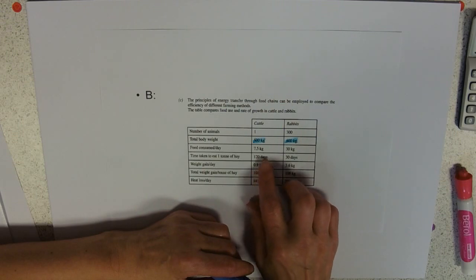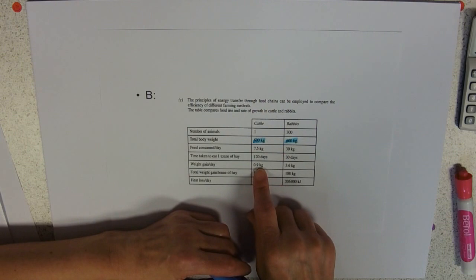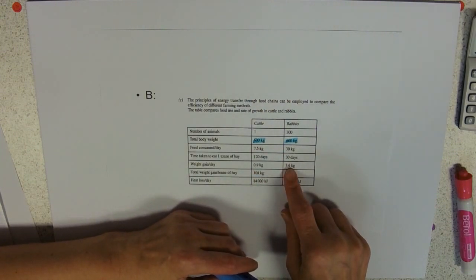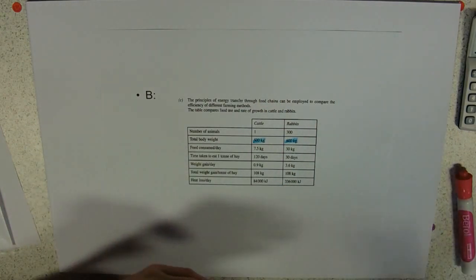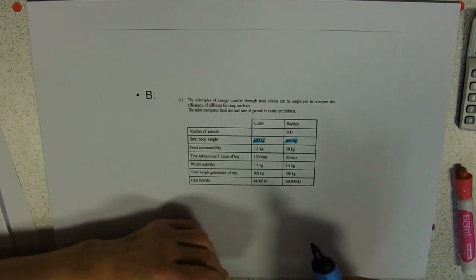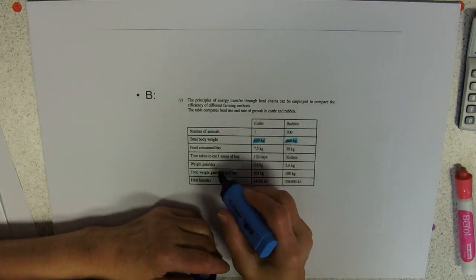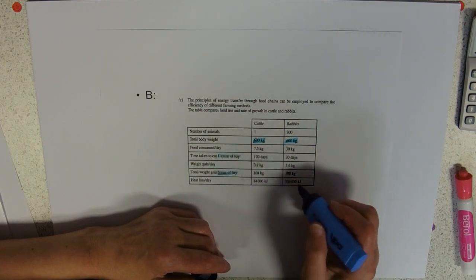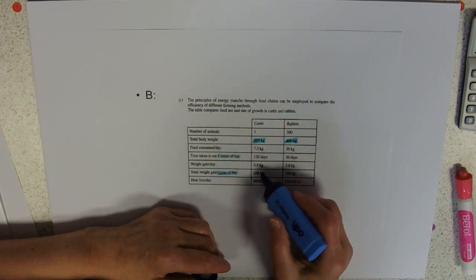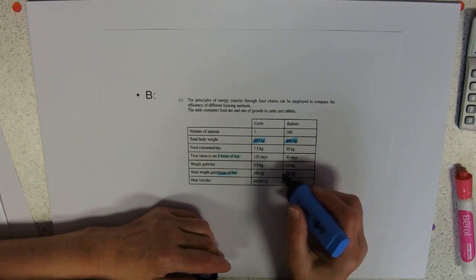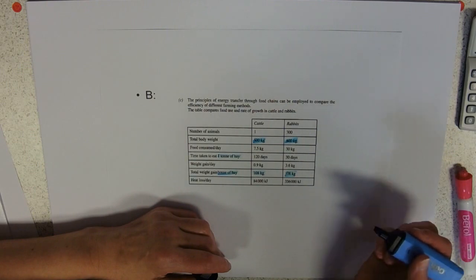Weight gain per day, the cow is eating less, putting on just less than 1 kilogram a day, but your rabbits are 3.6 kilograms heavier every day. So per ton of hay, at the end, when they've run out of food, after 120 days for the cow and 30 days for the rabbits, they've both put on the same mass overall.